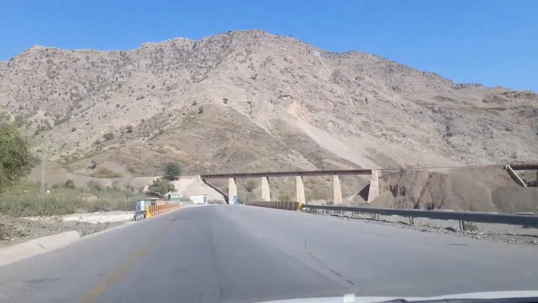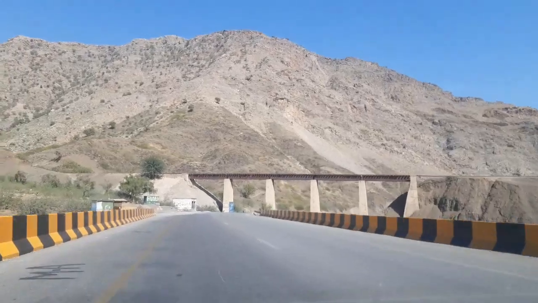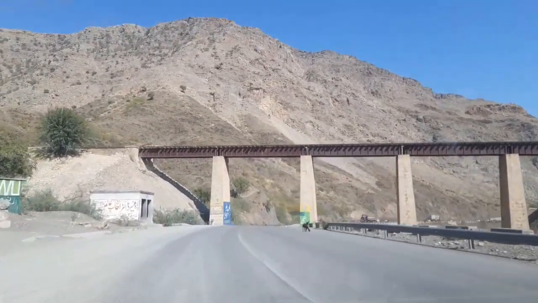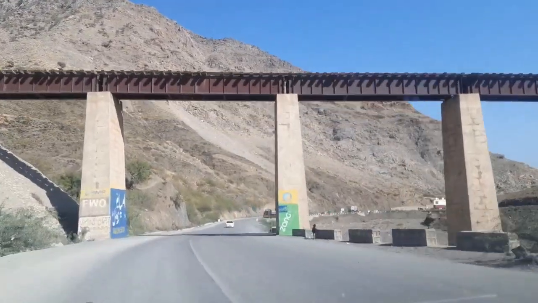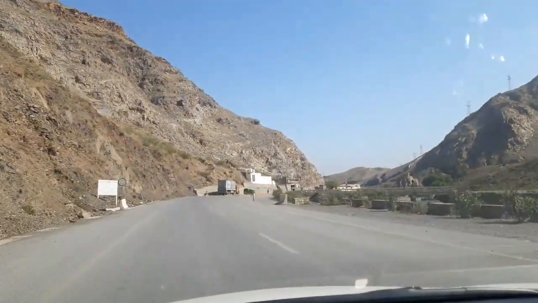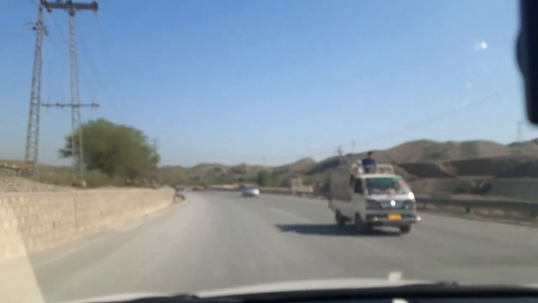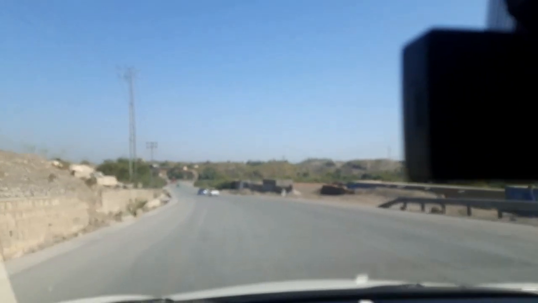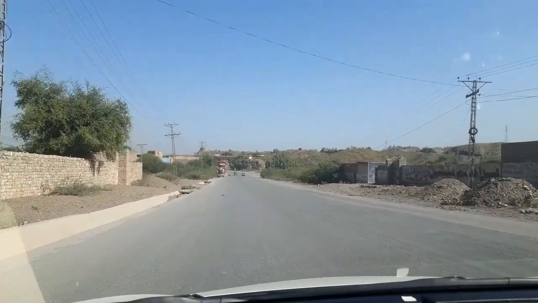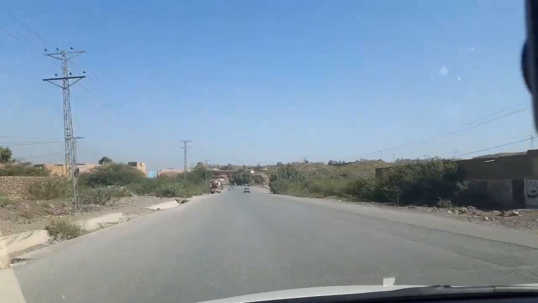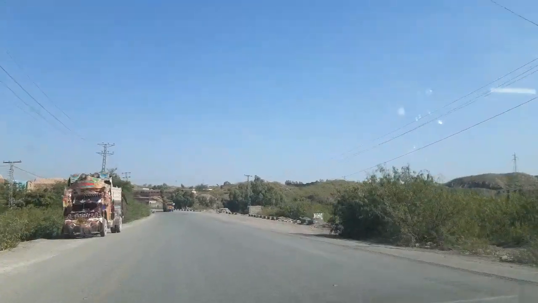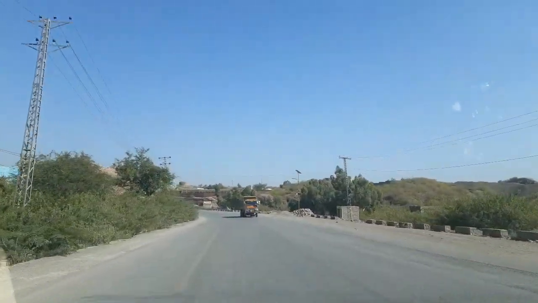They were above my expectations, and as you can see in my videos, there were long lines of cargo trucks, but still the road was so wide and so well carpeted that I didn't feel much difference from the rest of the country.